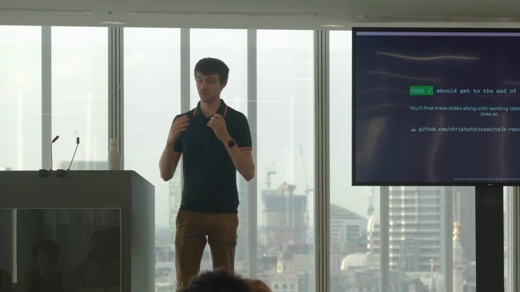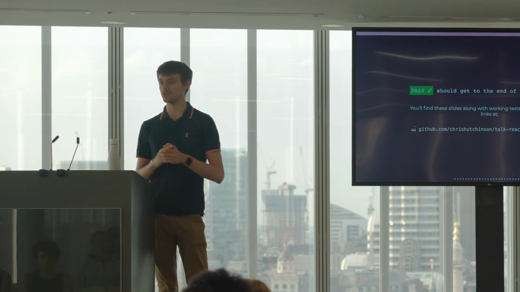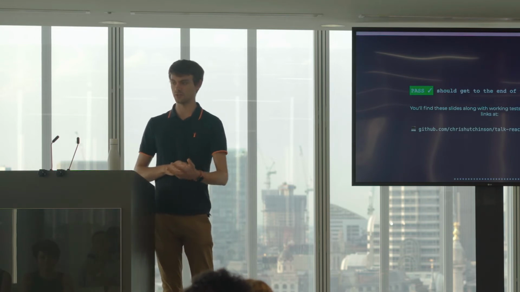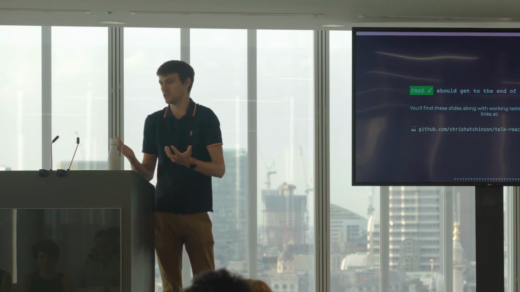What's nice about this is it's JSDOM under the hood. So everything is just a DOM node. And so if you want to go down that route and that works for you and your test and your team, that's totally an option.